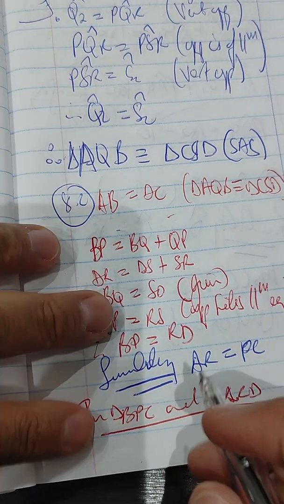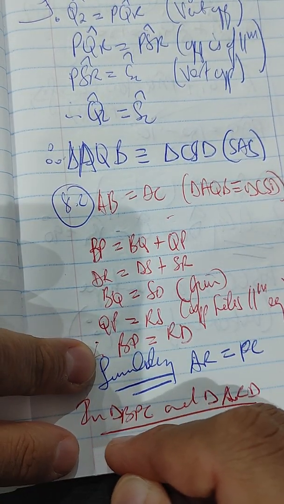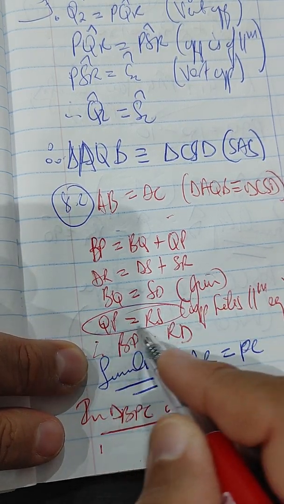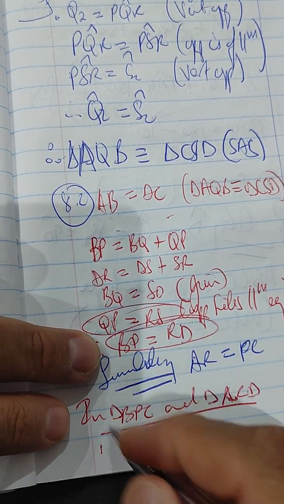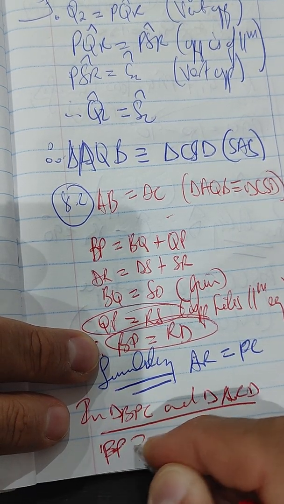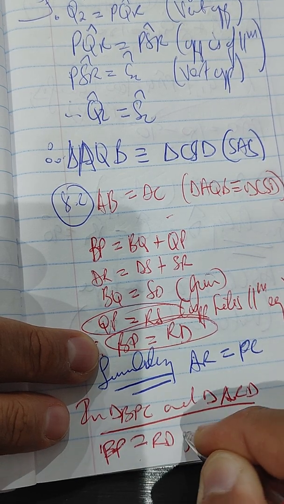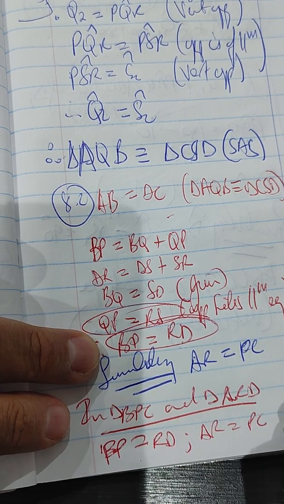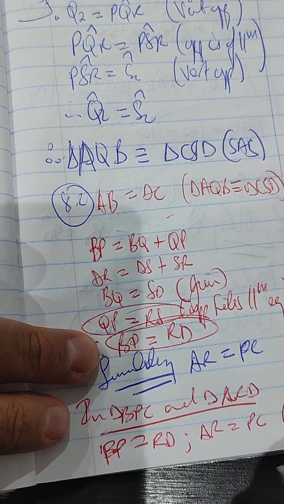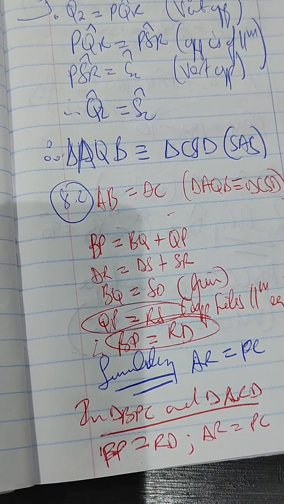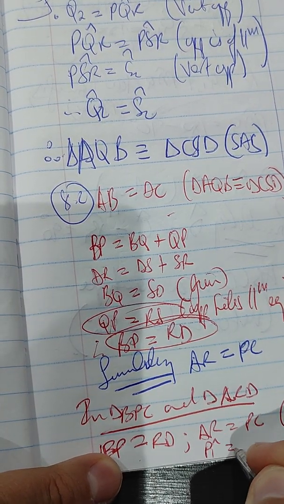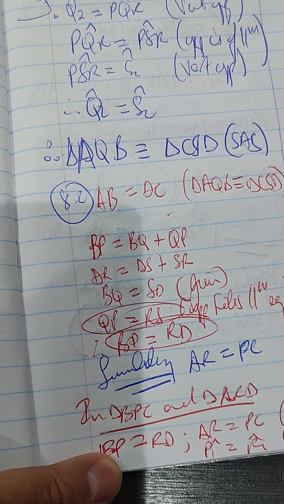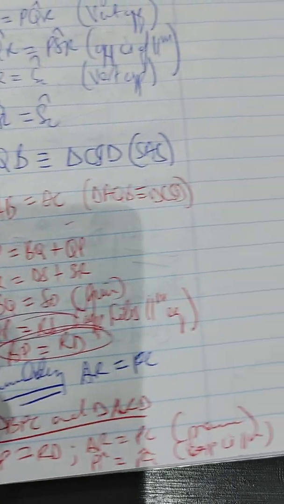we can say that we needed this here. We know that BP is equal to RD, proven, as well as AR is equal to PC, also proven. Both are proven. Okay? And then we can say that angle P1 is equal to angle R1, opposite angles of a parallelogram are equal.